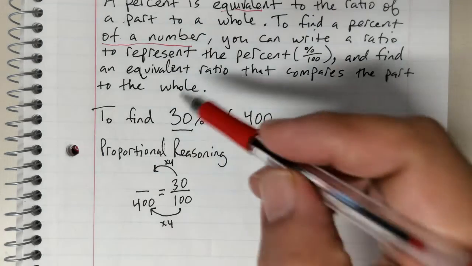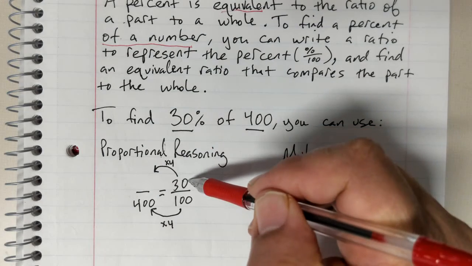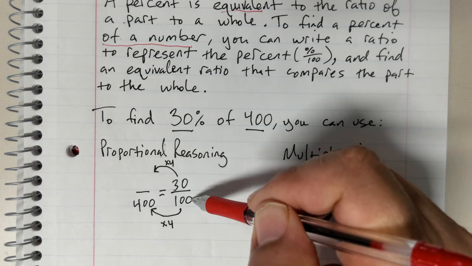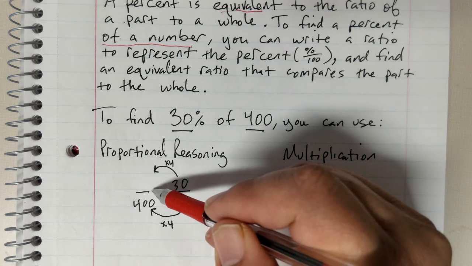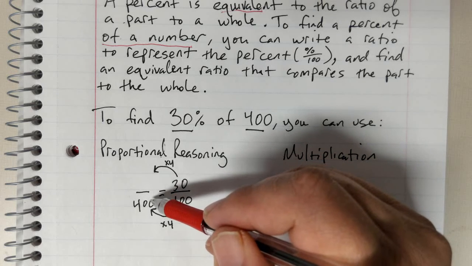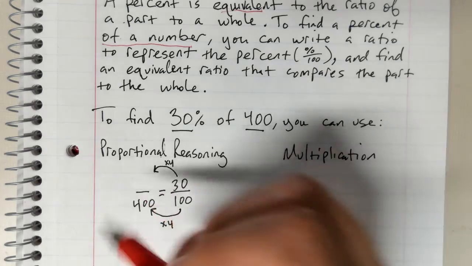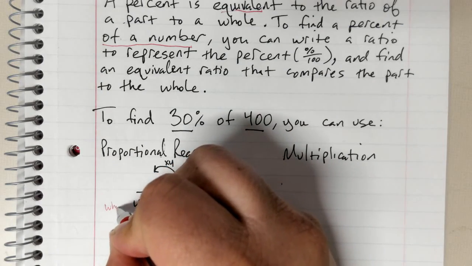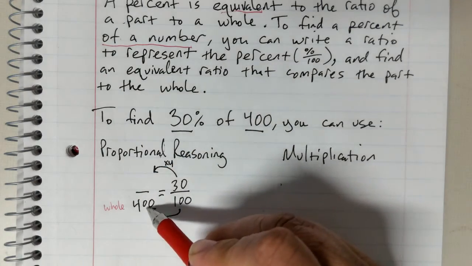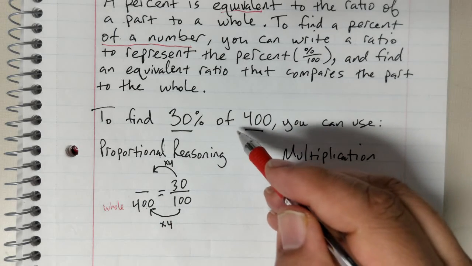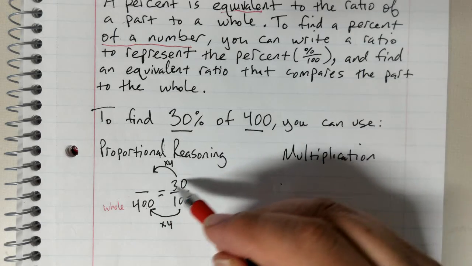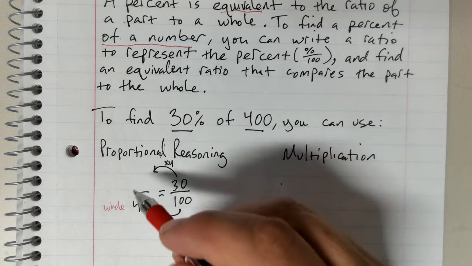So if we take our 30%, we can write that as 30 over 100. And then we have our other side of a proportion where this is our whole, which is 400, because if you remember, we have is over of, and our of is our whole.